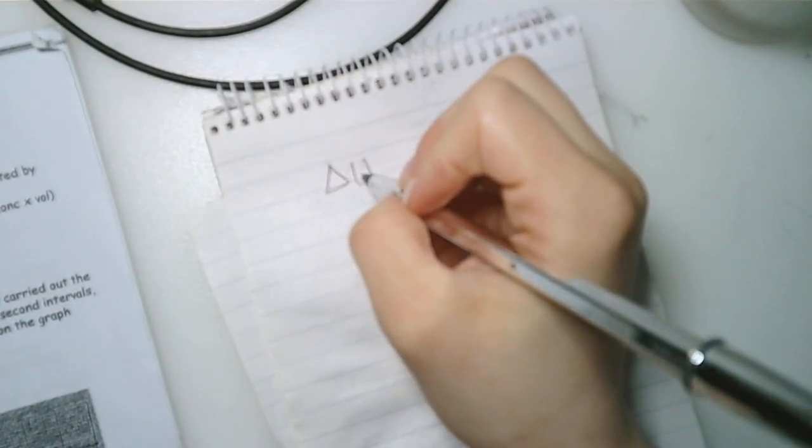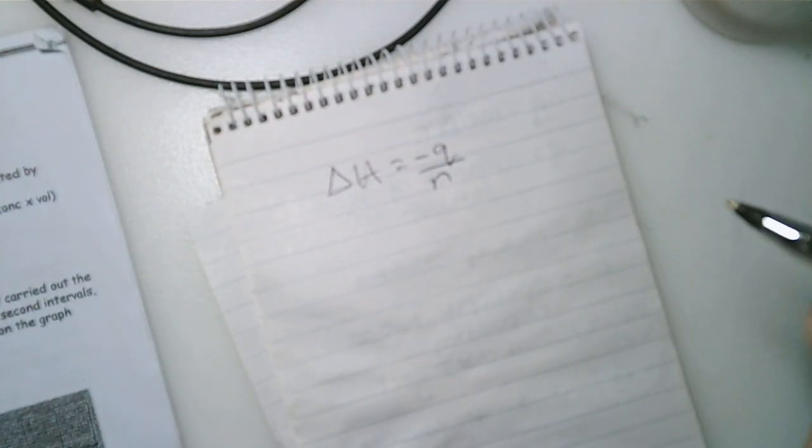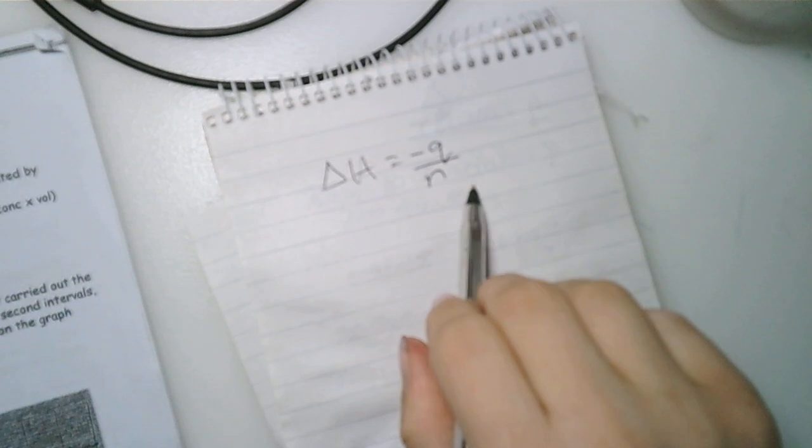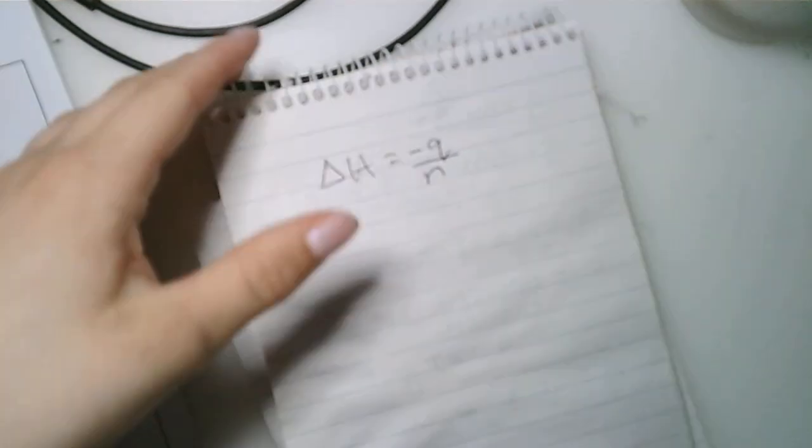To calculate the enthalpy change per mole, you'd use this. So enthalpy change equals minus heat transferred from the surroundings over moles. With these questions, if there are long-winded ones, it's usually the same sort of series of equations you do. So, I'll give you an example.